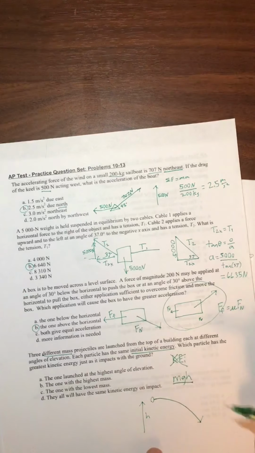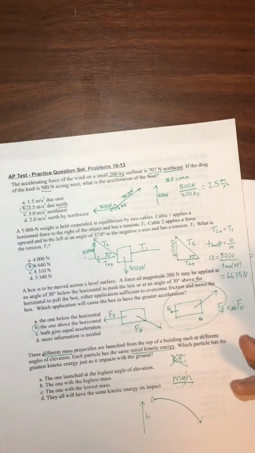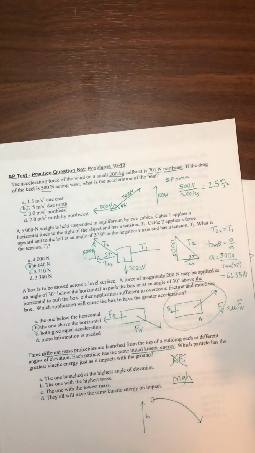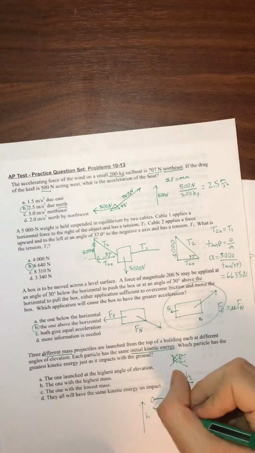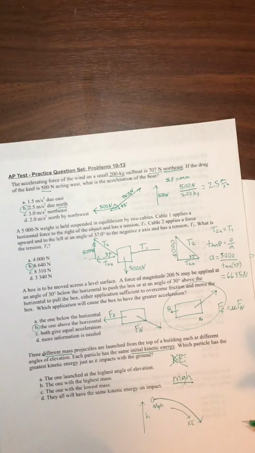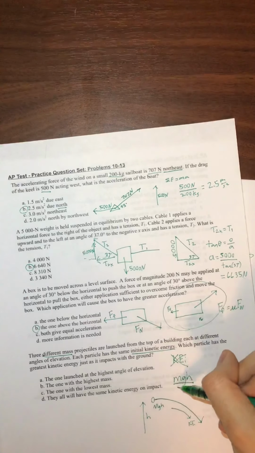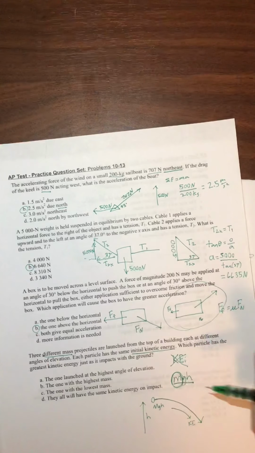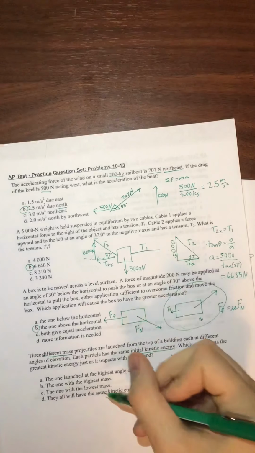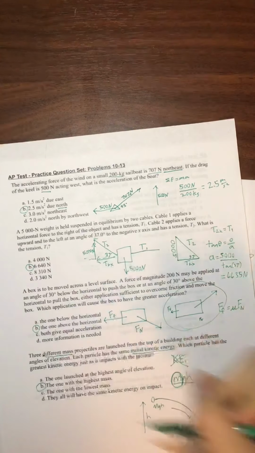So objects are going to fall from the top of the building down to the ground. It doesn't matter what direction they're shooting at. Angles and directions don't really matter when it comes to energy. So it's going to fall to the ground, and all of the kinetic energy they have will still be there. The difference is all of the potential energy they start with is going to be changed into more kinetic energy at the end. So who started with more potential energy is going to have more kinetic energy at the end. So whichever one has the largest mass at the beginning is going to have the most kinetic energy at the end. So the one with the highest mass, answer B.